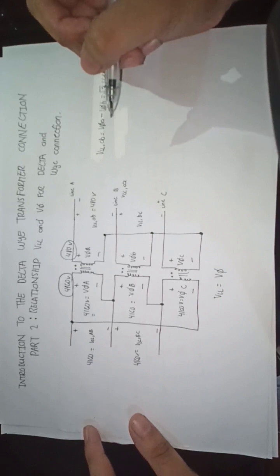So let's calculate. We already have our line-to-line voltage, so we have 480 volts equals the square root of 3 times phase voltage.